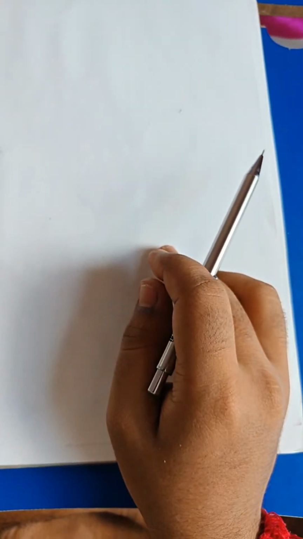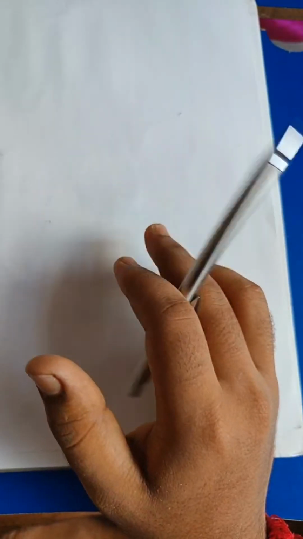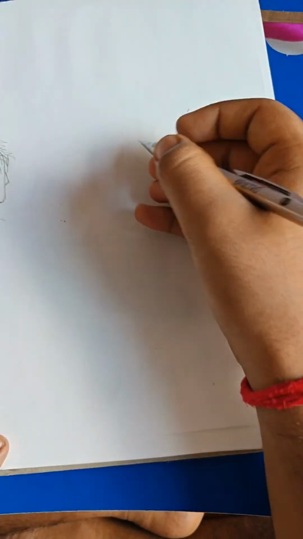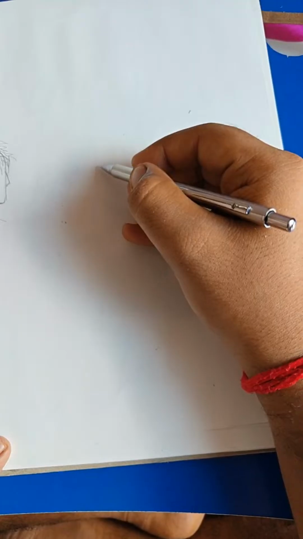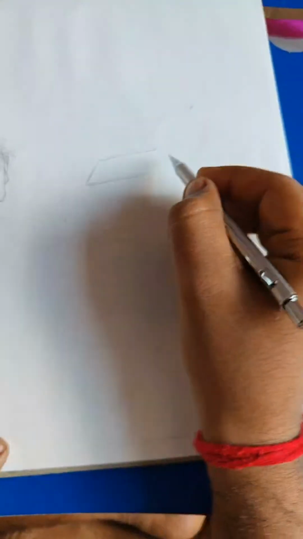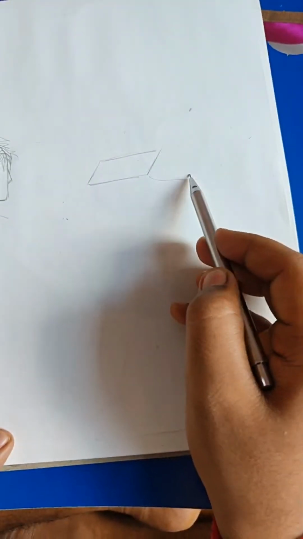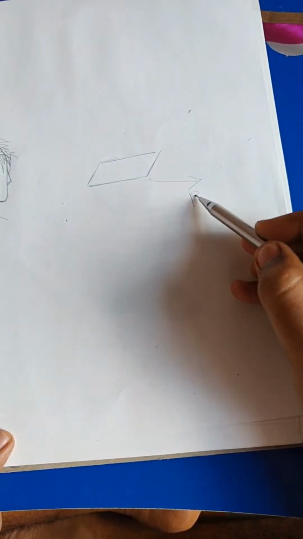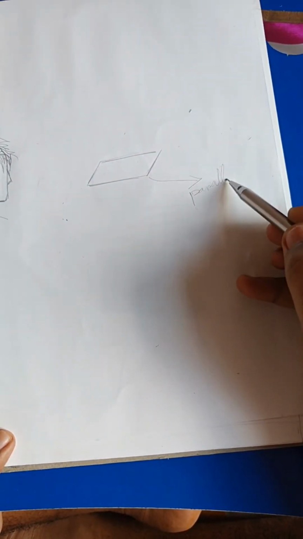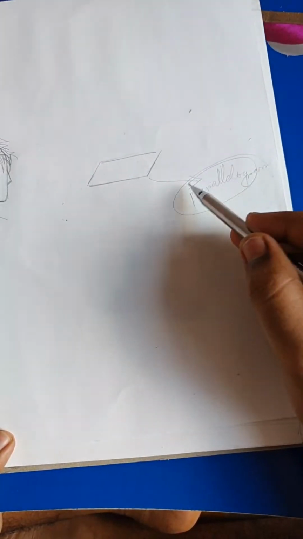Okay, so let me take an eye reference. Okay, that's good. Now let's see how I can draw the eye. Okay, can you tell me what type of shape this is? This is a parallelogram. Okay, this is a parallelogram.